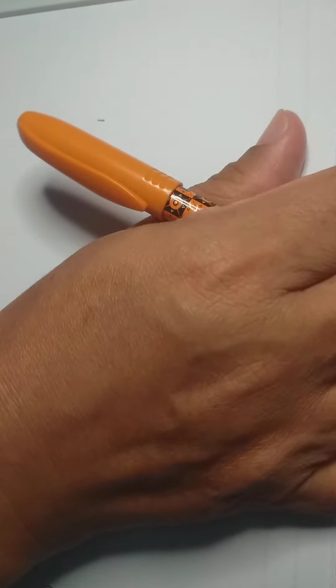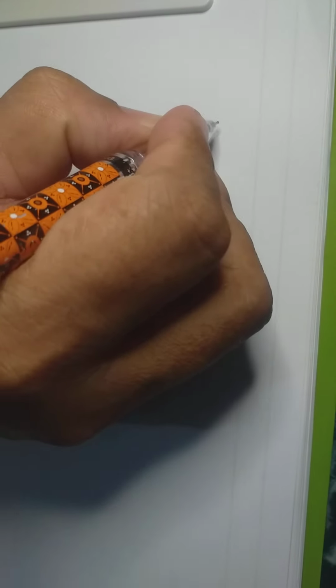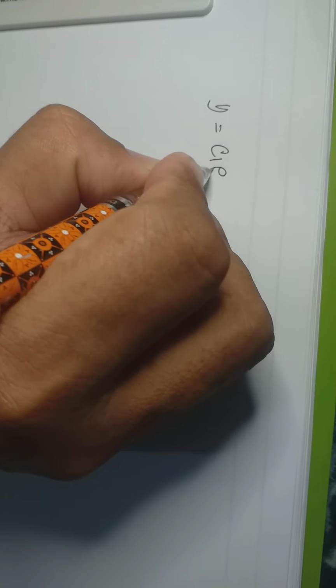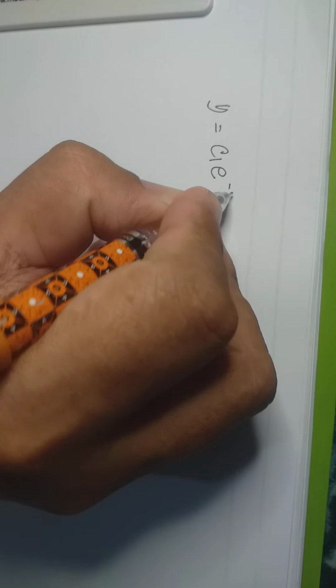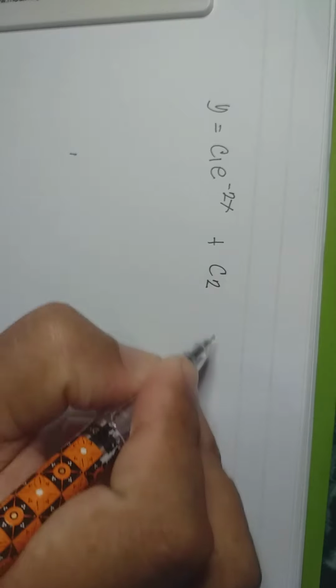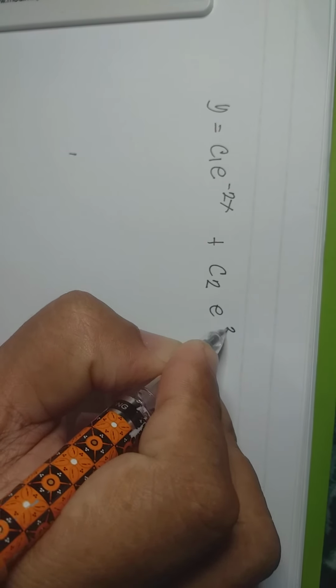Eliminate the arbitrary constants C1 and C2 from the relation y is equal to C sub 1 e to the negative 2x plus C sub 2 e to the 3x.